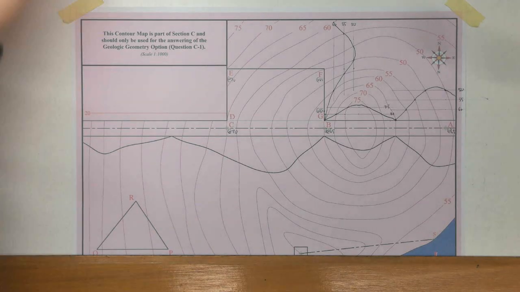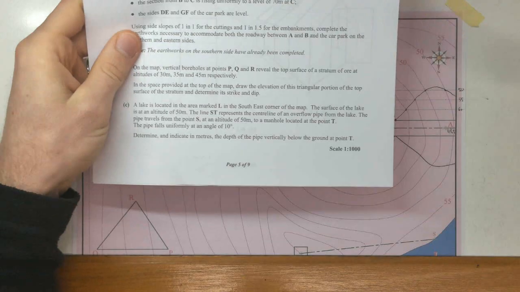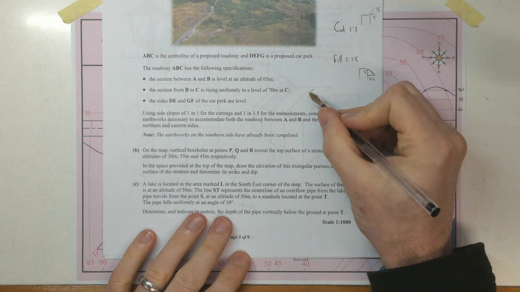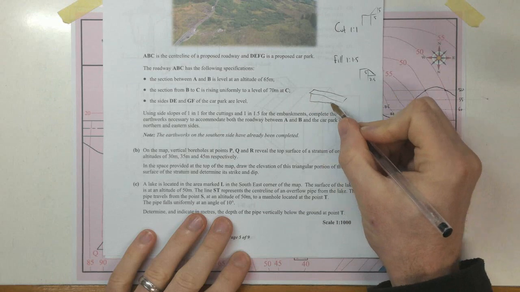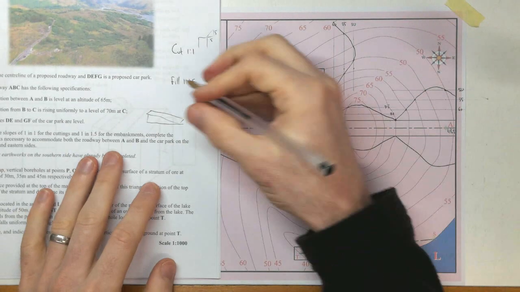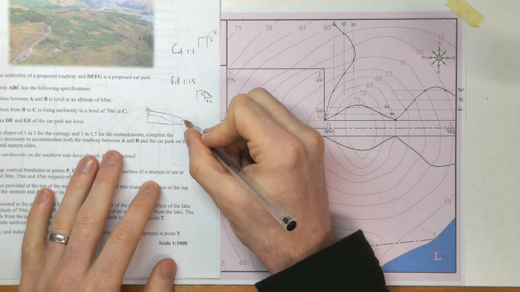Now, we know that from B to C it's sloping. Just draw a little sketch here to show what's going on. We're at 70 here, then B is down at 65.